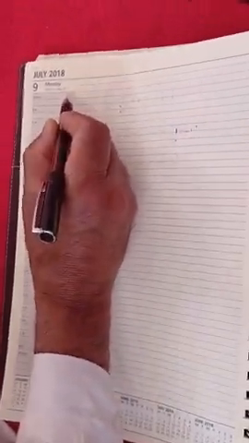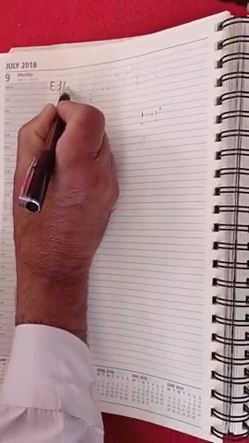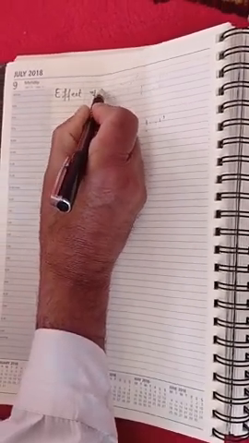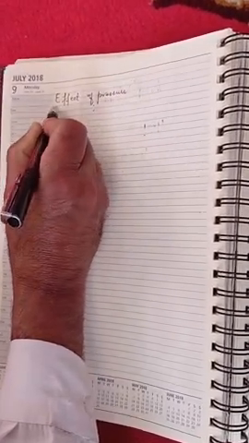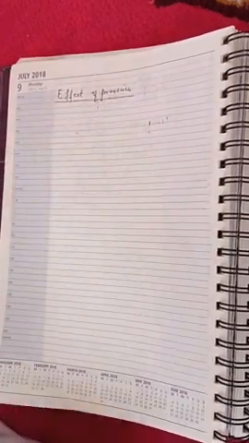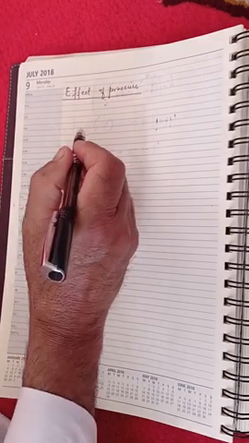Students, today we will study the effect of pressure. We are studying Le Chatelier's principle, and we have already studied the effect of temperature and the effect of concentration. Today we will study the effect of pressure.